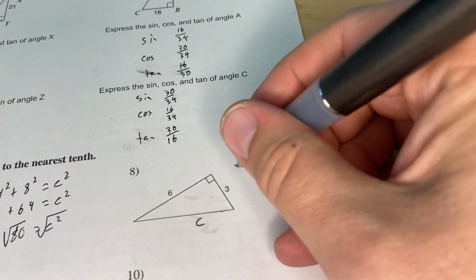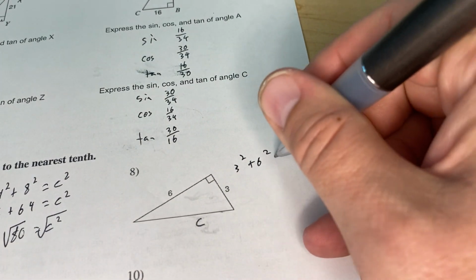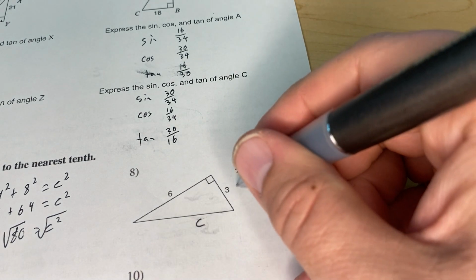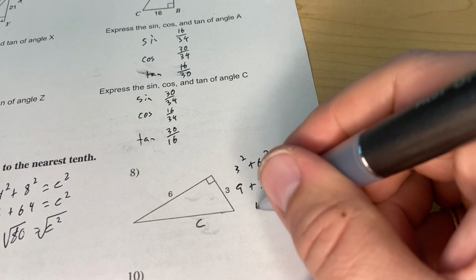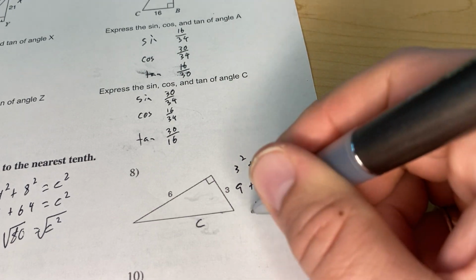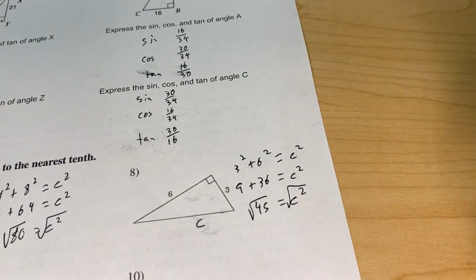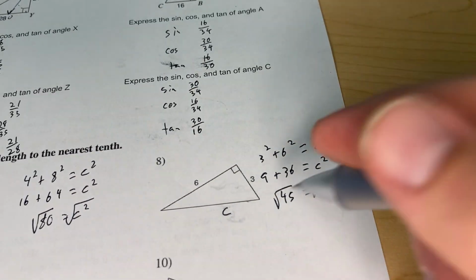Same thing over here. 3 squared plus 6 squared is equal to c squared. So that's 9 plus 36 is equal to c squared. So that's 45 is equal to c squared. So whatever the square root of 45 is to the nearest decimal, that's going to give me the answer here on 8.